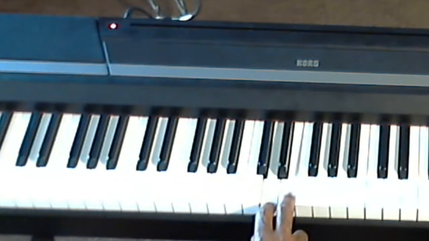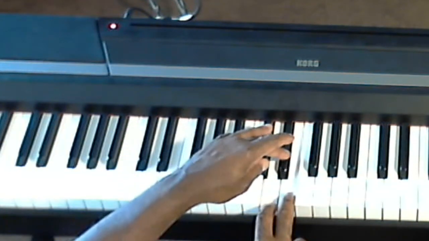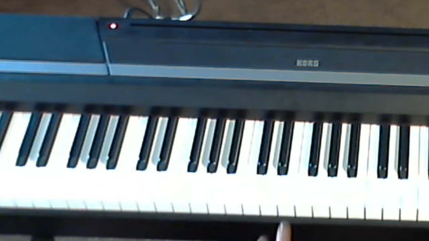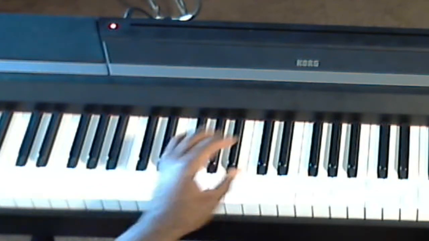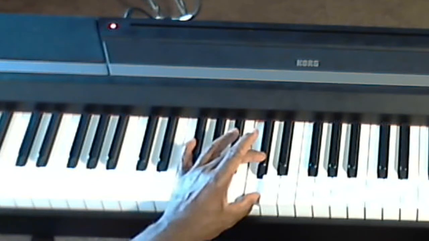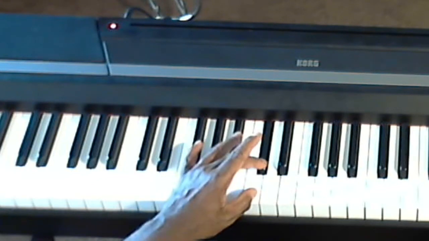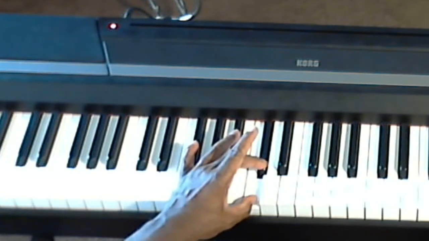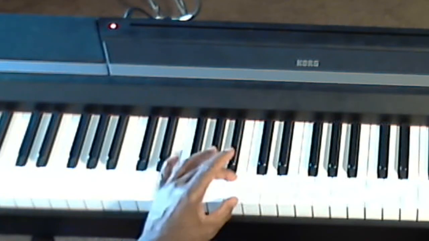From D to E is a whole step. One key is in the middle. It doesn't matter what color the keys are. A half step is from one key to the very next key with no key in the middle. It doesn't matter what color the keys are.